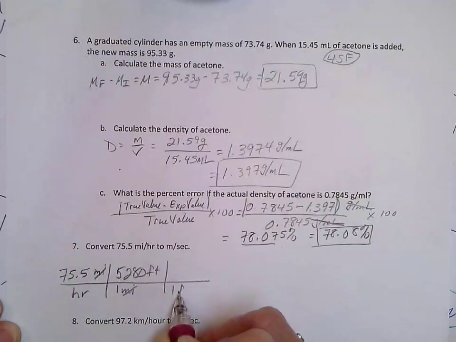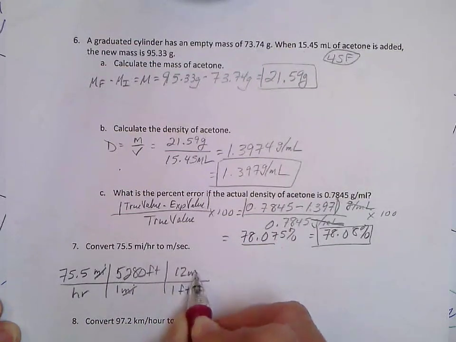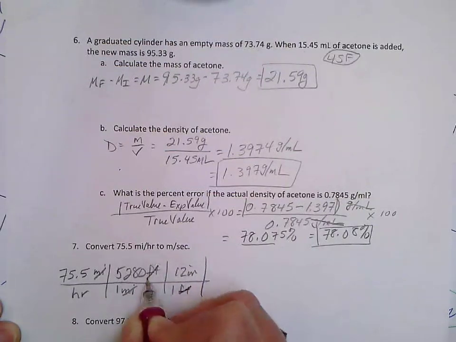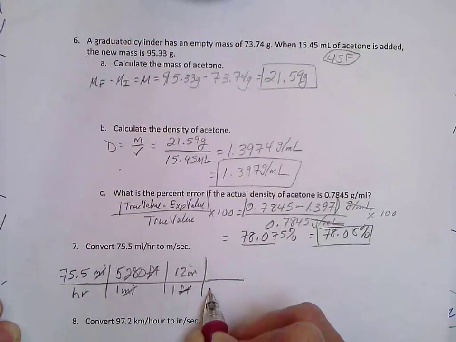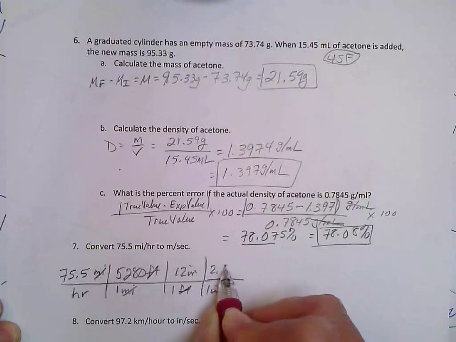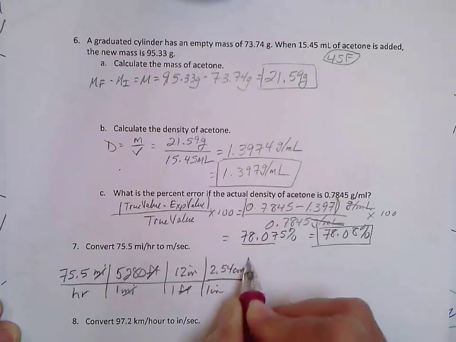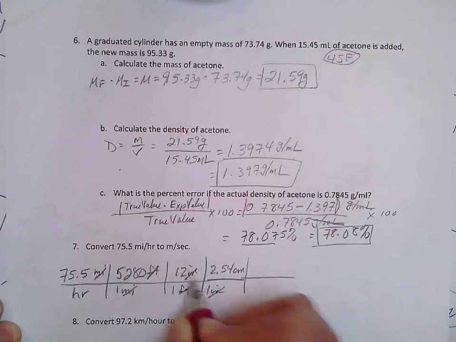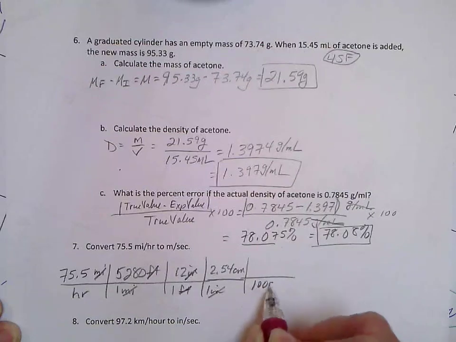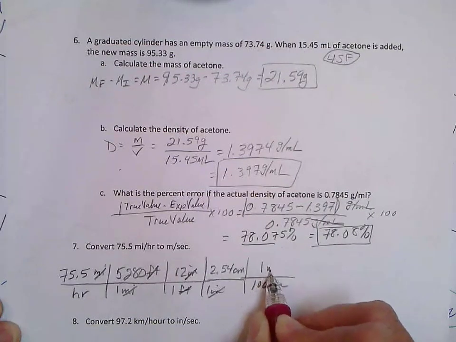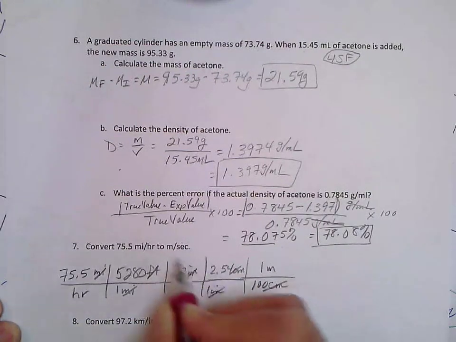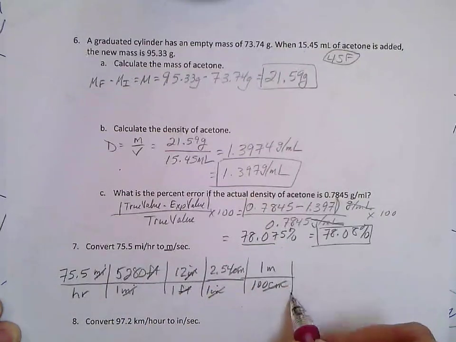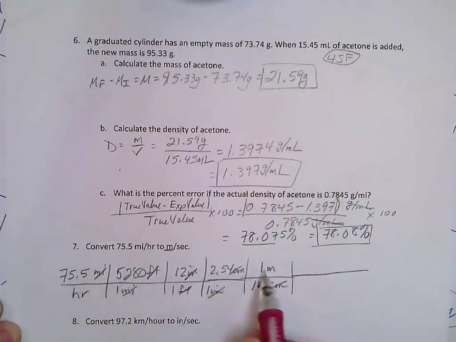In 1 foot, there are 12 inches. And on the board I had that 1 inch is 2.54 centimeters. And there are 100 centimeters in 1 meter. And I've gotten to the unit I want, so I'm done with converting the numerator.